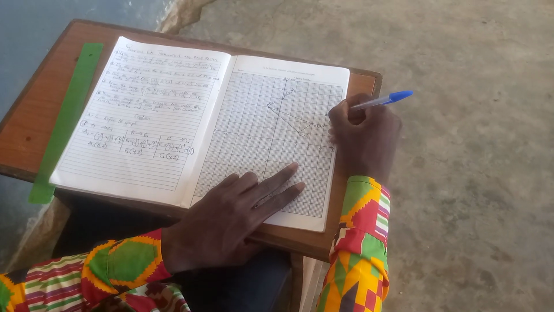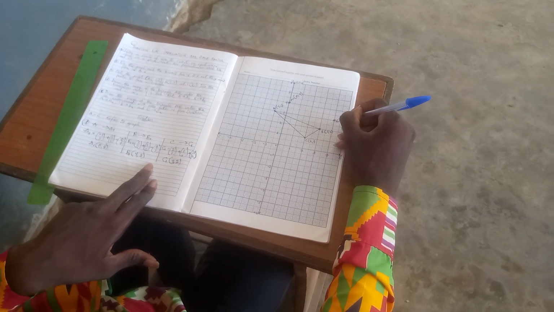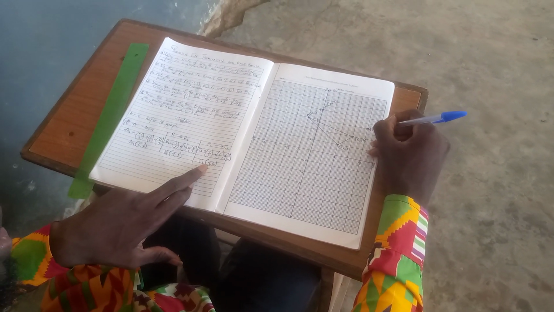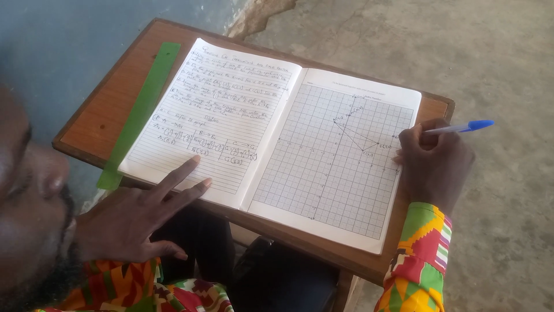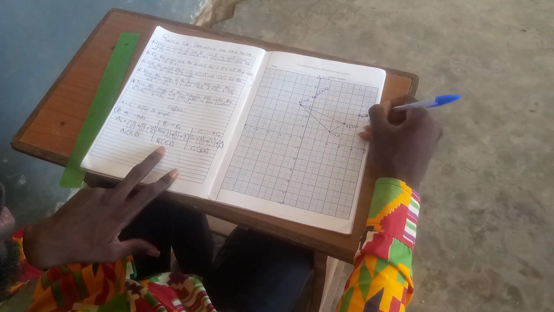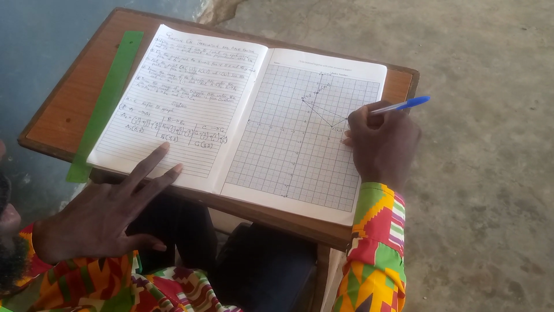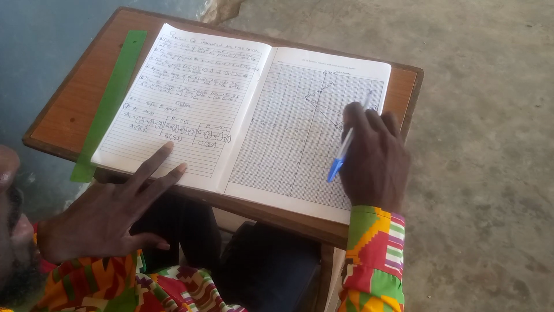This is B1. You write the coordinate, which is 4, 3. Then this is C1. So you just write here C1, which is the same as this.